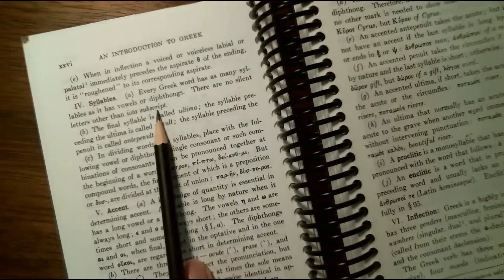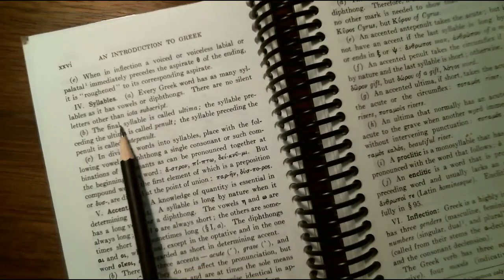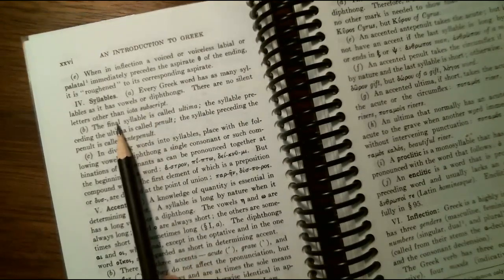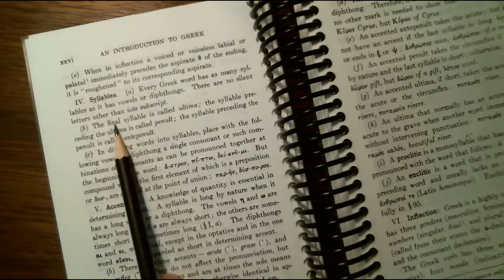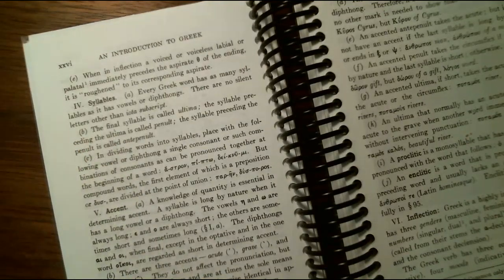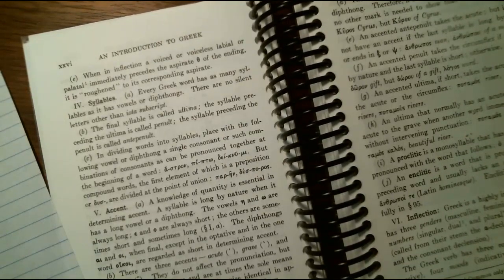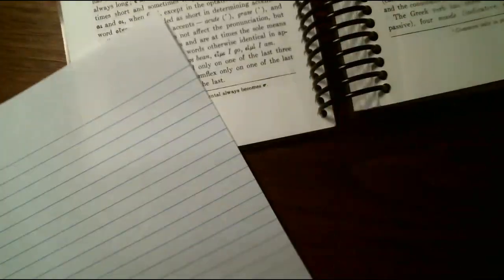All right. So getting into accents, we have three places for accents, and this is where it gets a little confusing. So let's see here. All right, let me get another piece of paper here. And we will use the word anthropos as our sample word here.